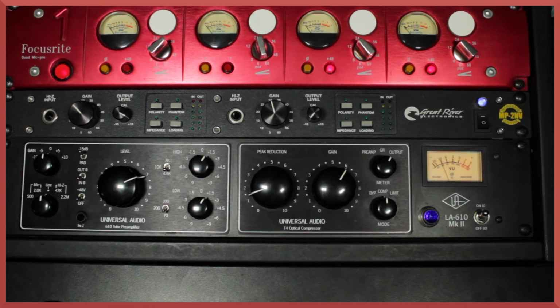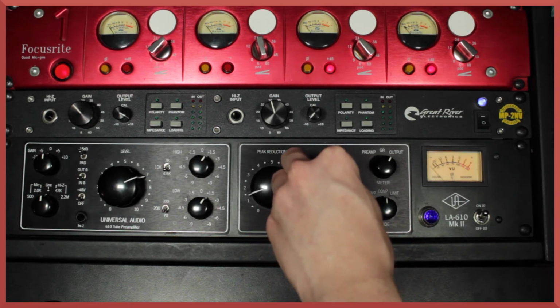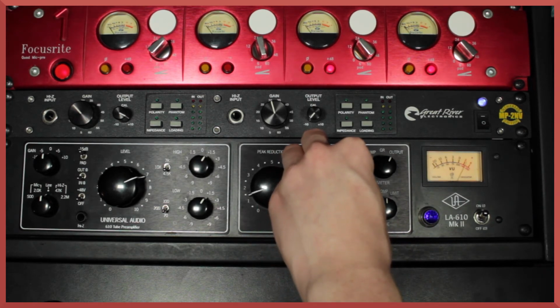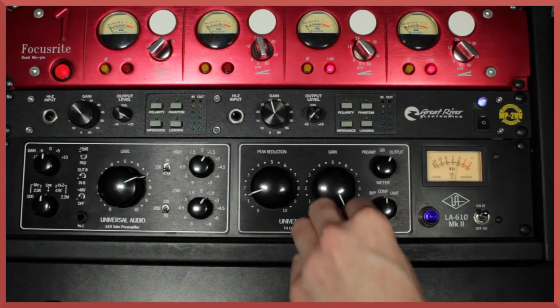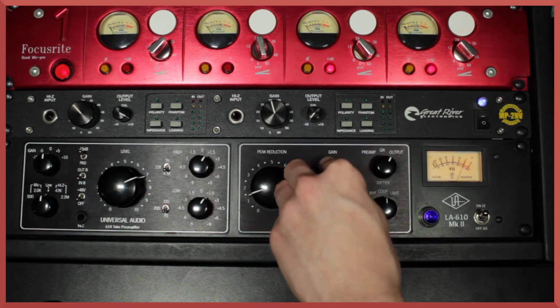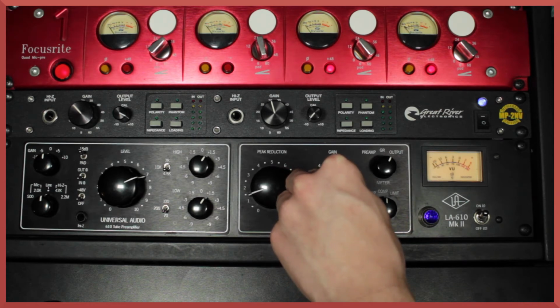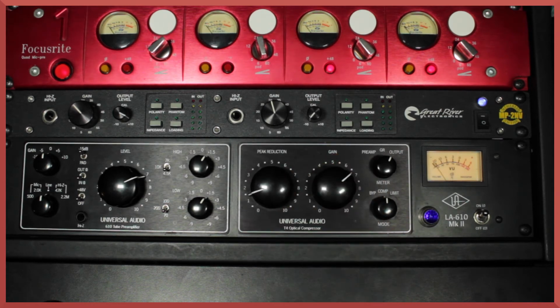So let's take a quick listen to what that would actually sound like. Right now, Evan is driving the output of the 610 into the distressor way too hard, and you're hearing my vocals start to distort. If the sound was recorded like this, it would be pretty much irreversibly recorded that way, and there would be no way to restore the clarity. In a nutshell, that's why gain staging is so crucial.